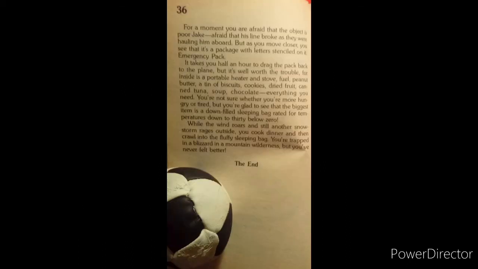For a moment you're afraid that the object is poor Jake, afraid that his line broke as they were hauling him aboard. But as you move closer you see that it's a package with letters stenciled on it: Emergency Pack. It takes about half an hour to drag the pack back to the plane.